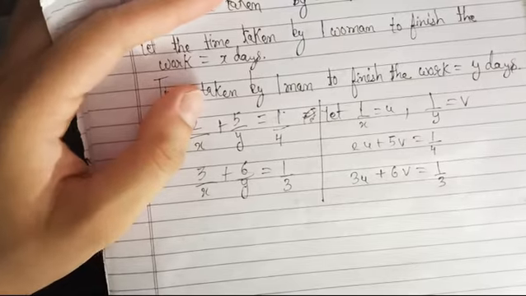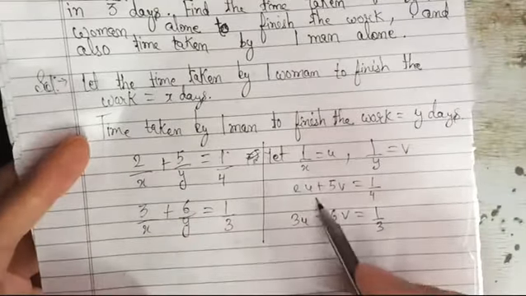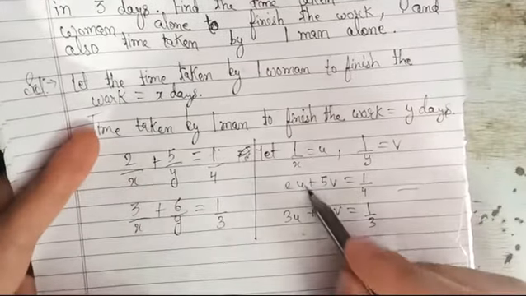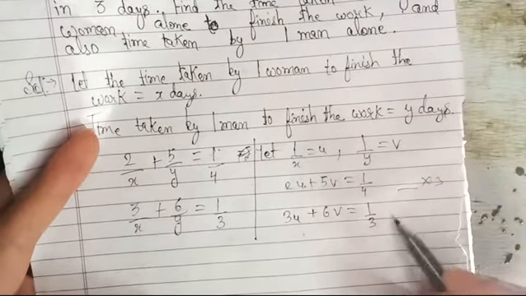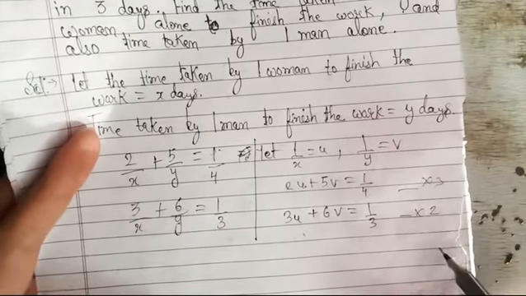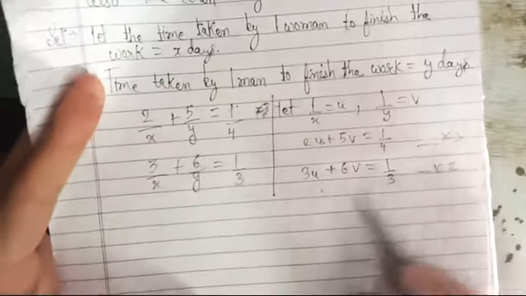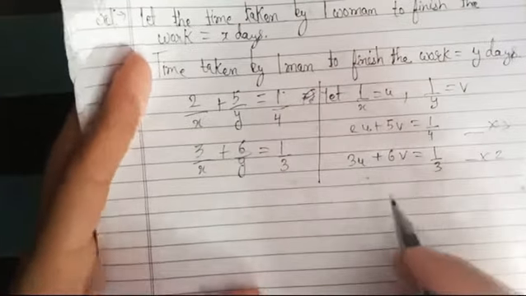Now we will solve the equations. We make the coefficients the same by multiplying the first equation by 3 and the second equation by 2.